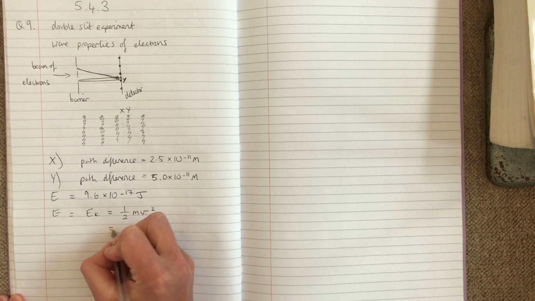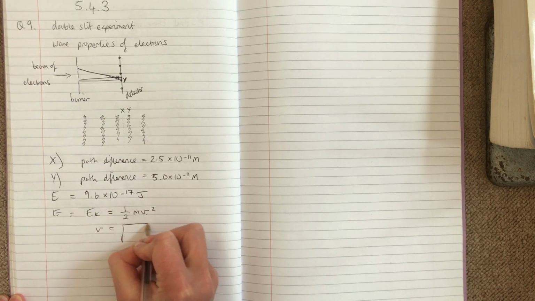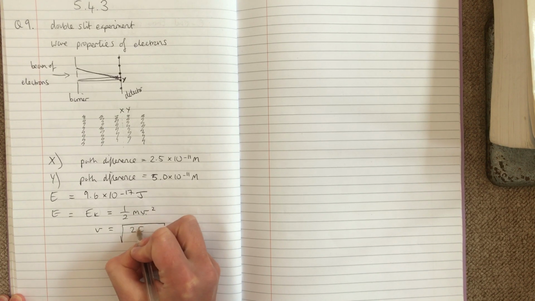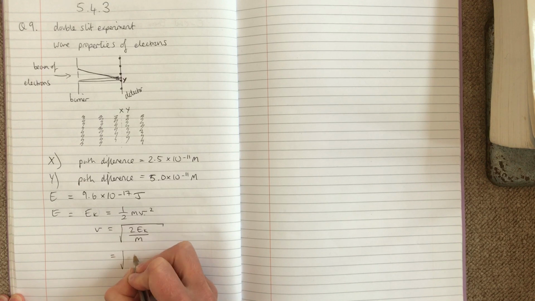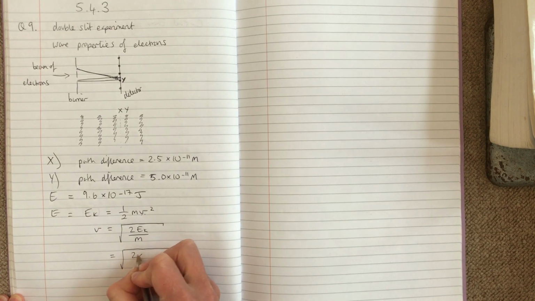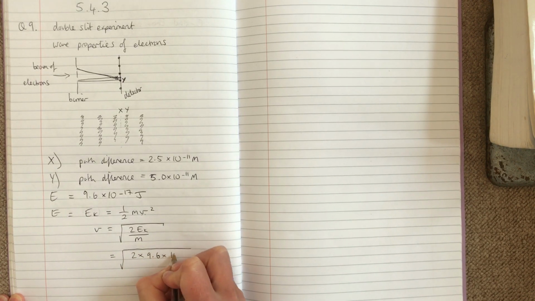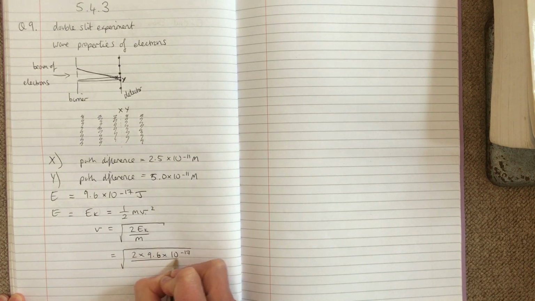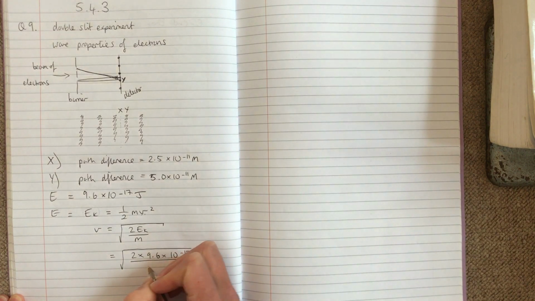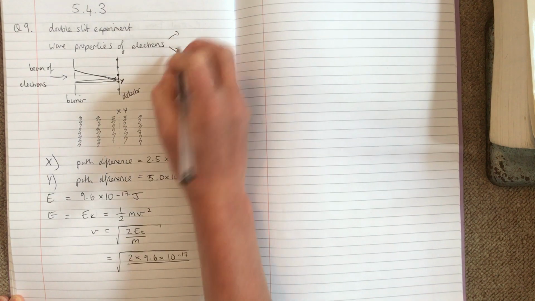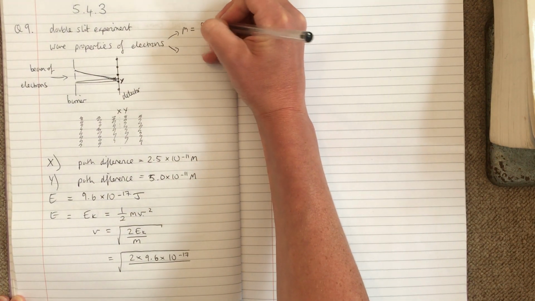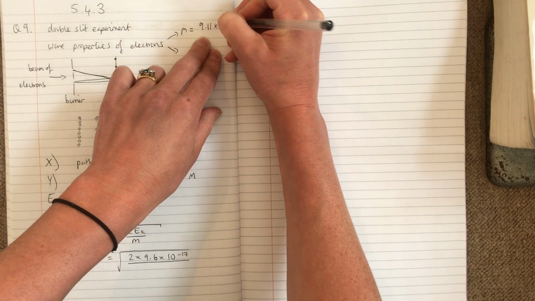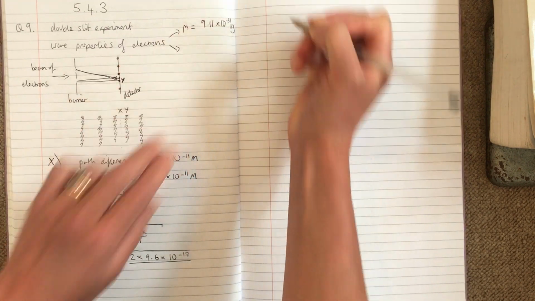So if I rearrange for V, like so, and then I'm going to substitute in 2 times 9.6 times 10 to the negative 17 divided by the mass of an electron. Because we were dealing with electrons, maybe I should have written here the mass of an electron, 9.11 times 10 to the negative 31 kilograms.